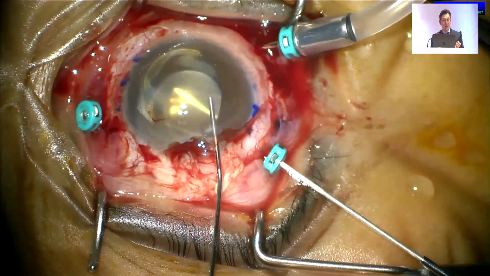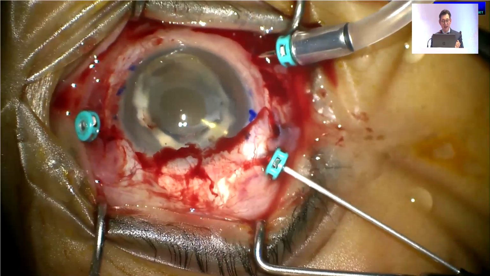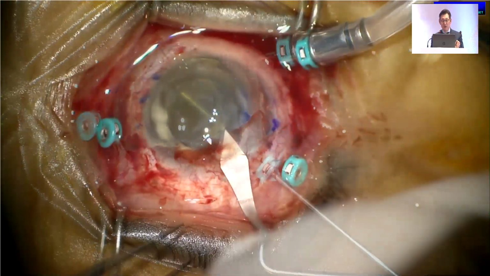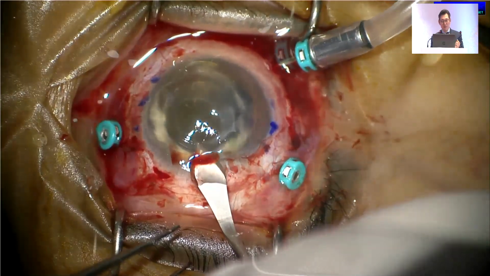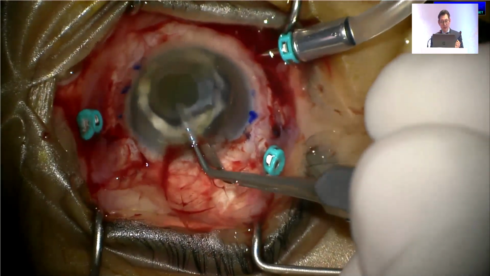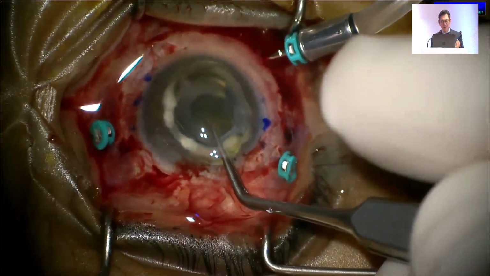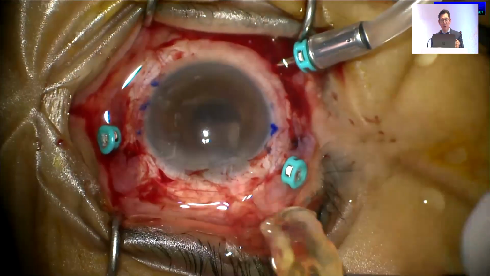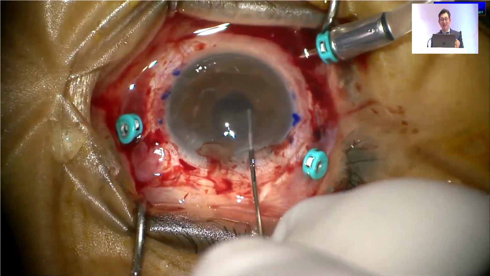She's asking me, how do we get this out? Do I put it into the anterior chamber first? She's doing really well. She opens up the wound a little bit more, and we're so focused on what we're doing that you might look at what the infusion is doing, right?